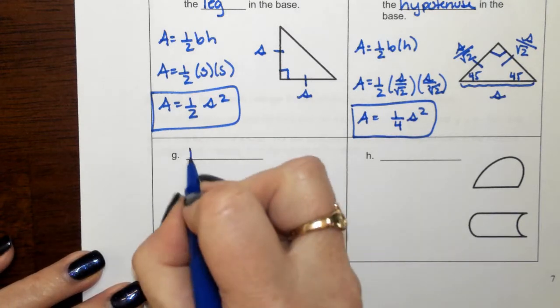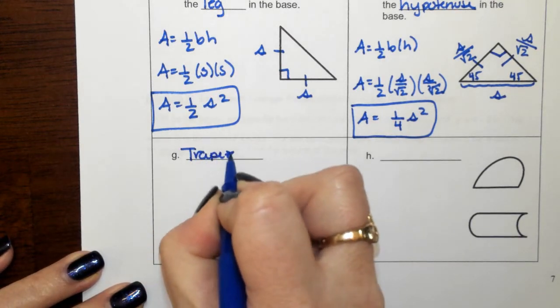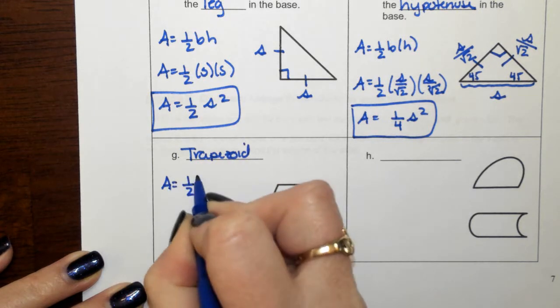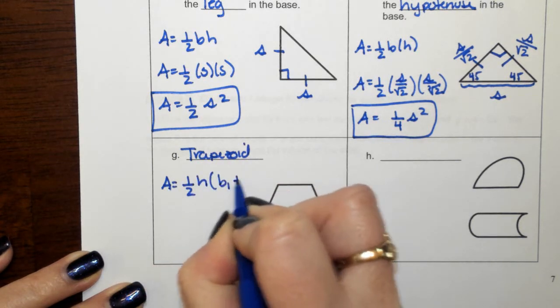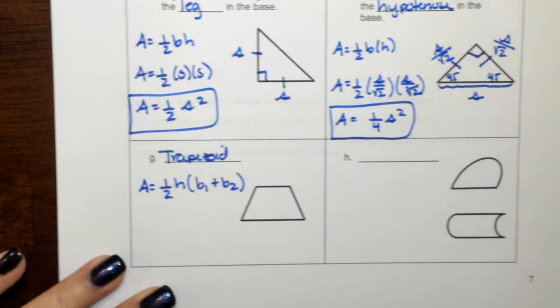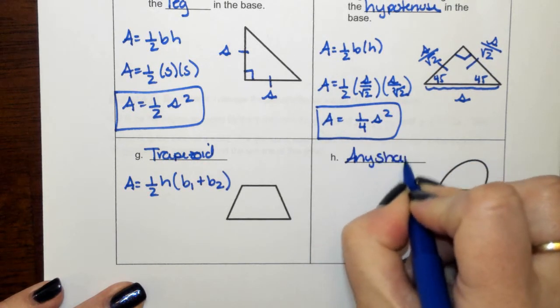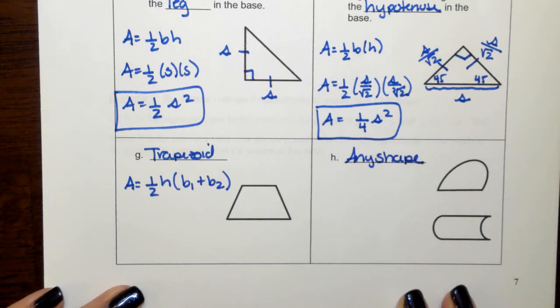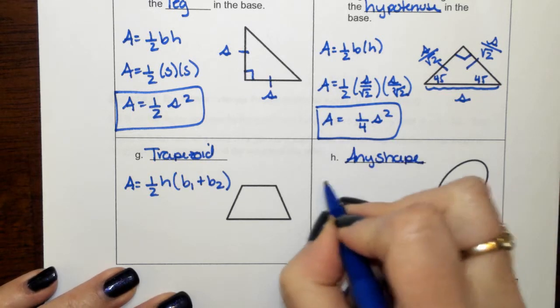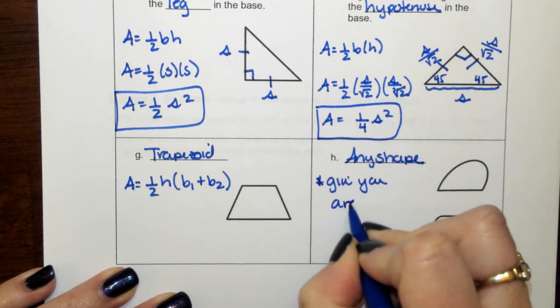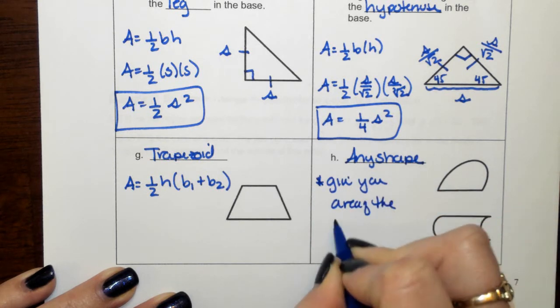You may also have a trapezoid. And the area of a trapezoid, remember, is 1/2 times your height times b1 plus b2. They may also give you any shape, and they will have to give you the area of the cross section.